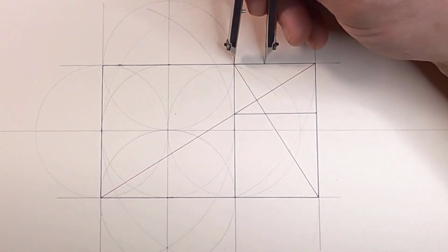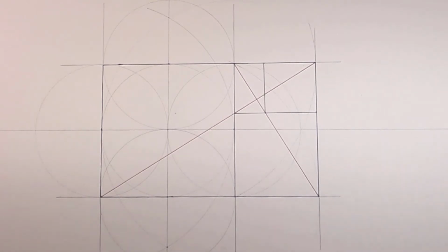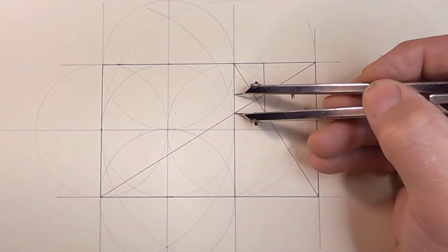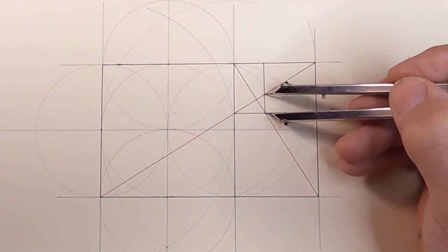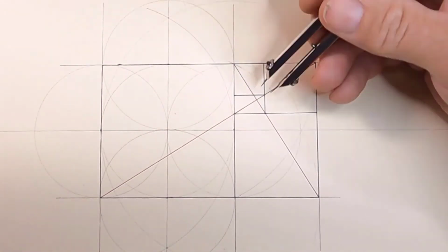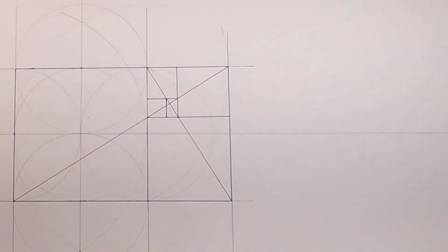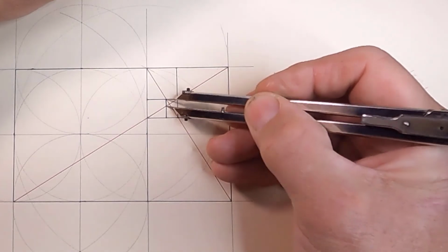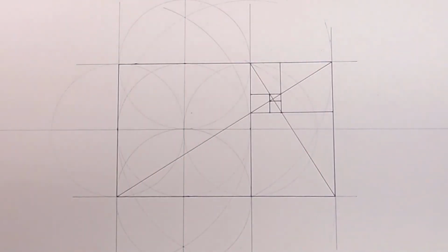Continue this process at each intersection of the diagonal line to create an infinite number of rectangles that relate to the previous by the same ratio that governs the entire whole. Continue this process to an appropriate smallest rectangle.